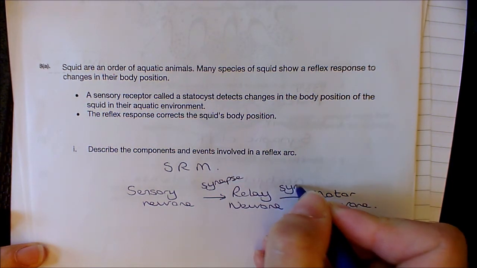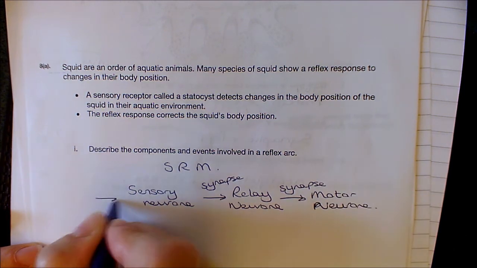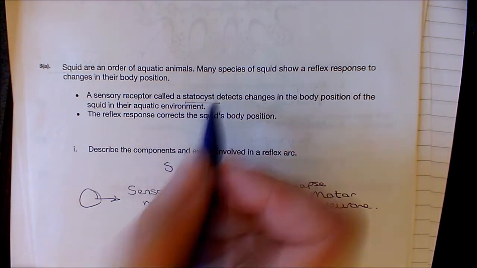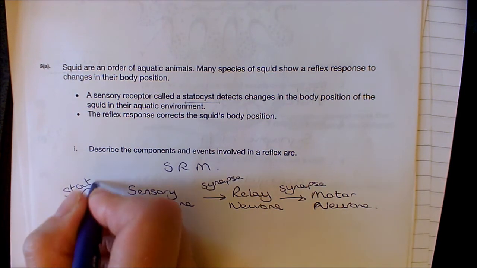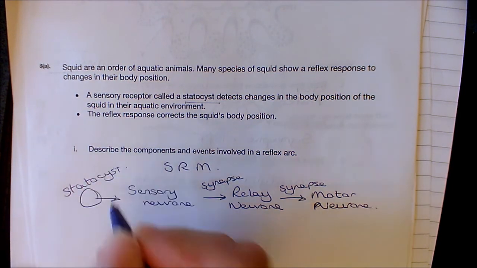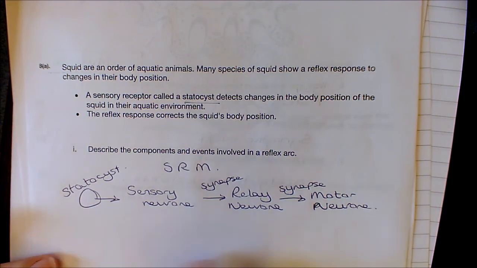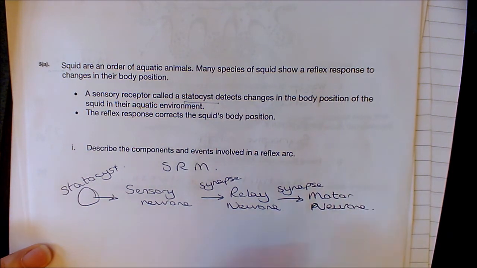Synapse here, synapse there, and at the start would be our statocyst, which is where our stimulus is first detected. I've just written this in shorthand, but you would need to write this in order in a couple of sentences to pick up those marks.